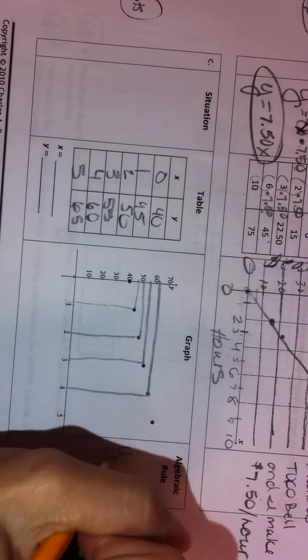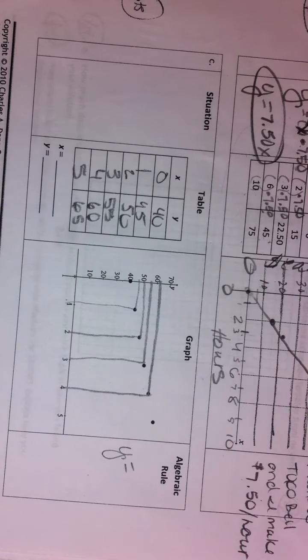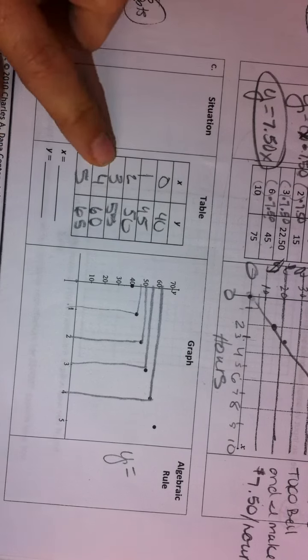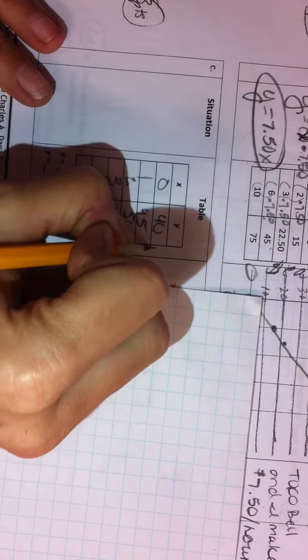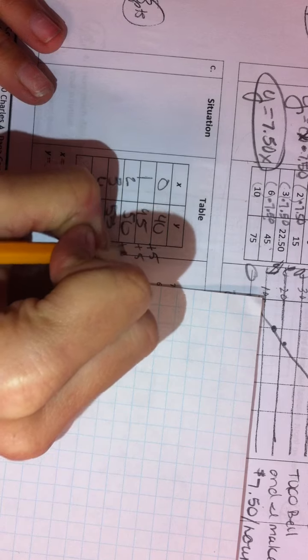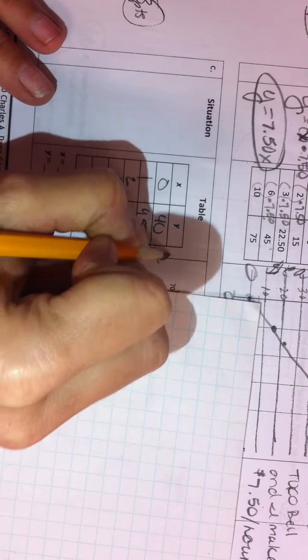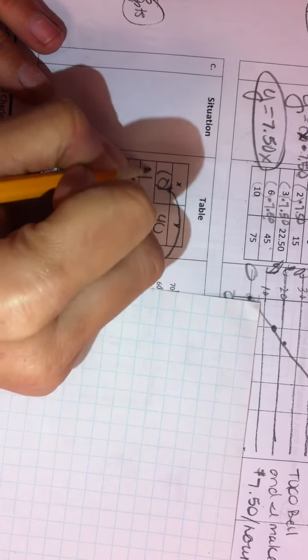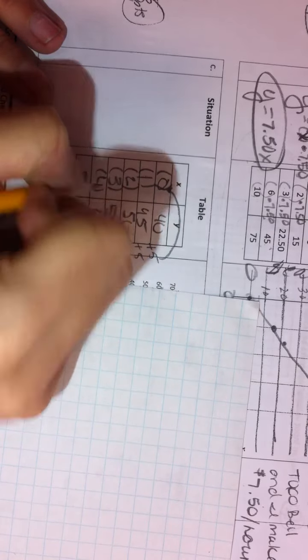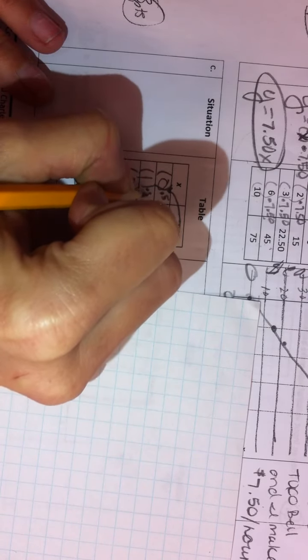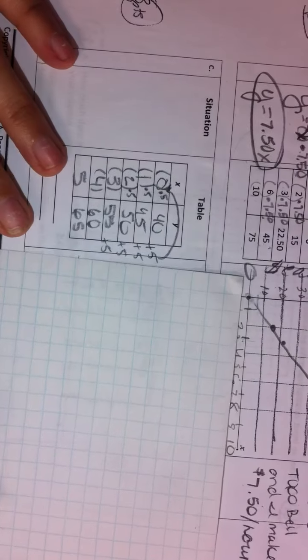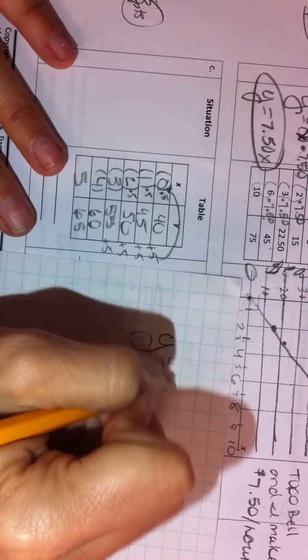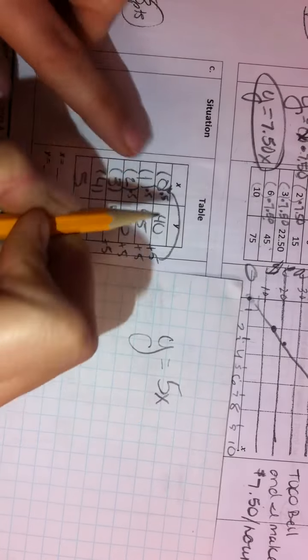Okay, well, we've got to come up with a rule. So let's come up with a rule first. So we've got y equals. Well, I first look to see if my x's are nice in a row: 0, 1, 2, 3, 4, 5. So they're in a row, so I can use this little plus 5. I know I'm going to have to multiply by 5 each time. So we know it's going to start with y equals whatever x is times 5.